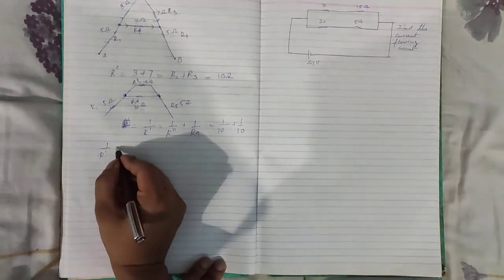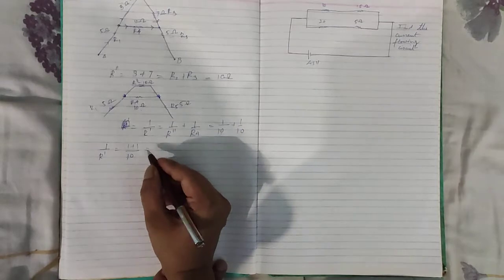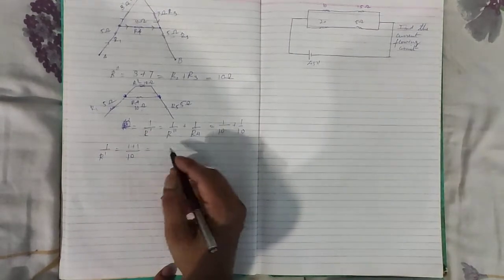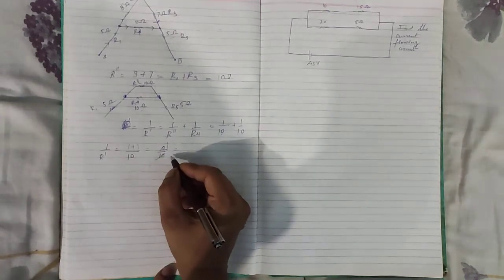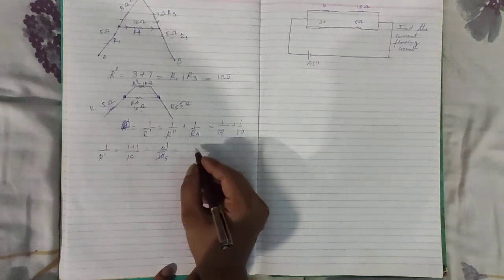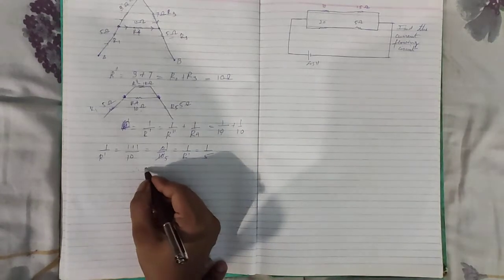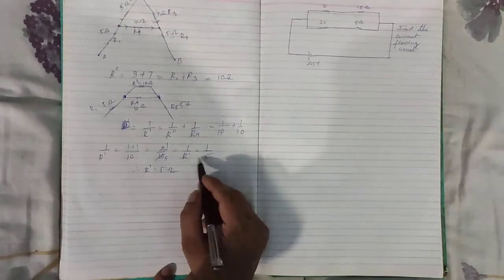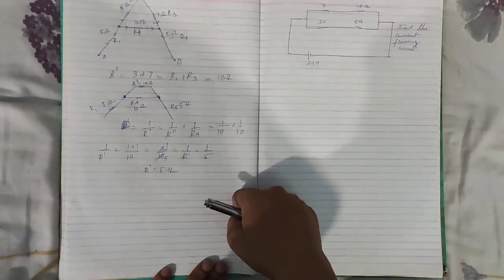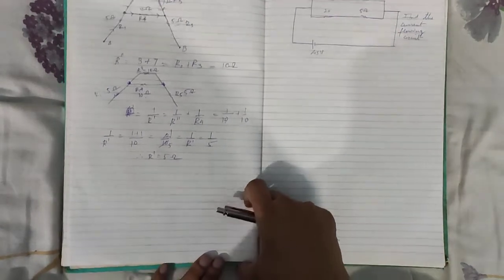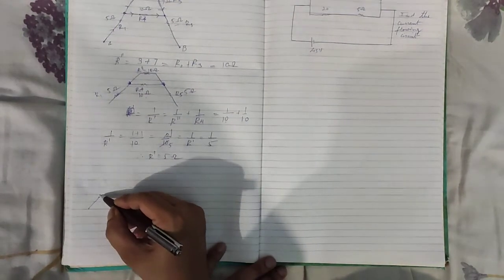Once again, 1 upon R dash is equal to 1 plus 1 upon 10, because the denominators are the same. So simple arithmetic addition of the fractions, and 1 plus 1 is 2 upon 10, which becomes 2 ones is 2 and 2 fives are 10. So this becomes 1 upon R dash is equal to 1 upon 5. Therefore R dash is 5 ohms. So now you have to do the reciprocal of this side, and therefore the reciprocal of that also becomes 5 upon 1, which is 5 ohms. So you have calculated the whole mess over here, and your final circuit looks like this.